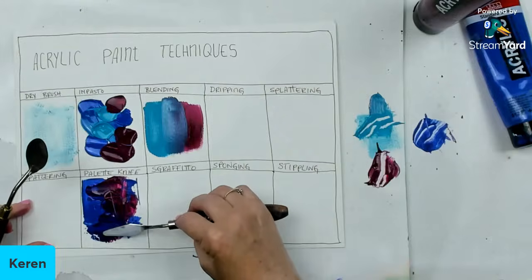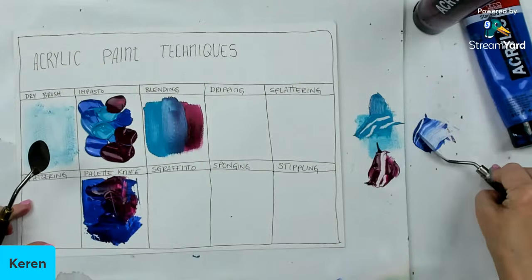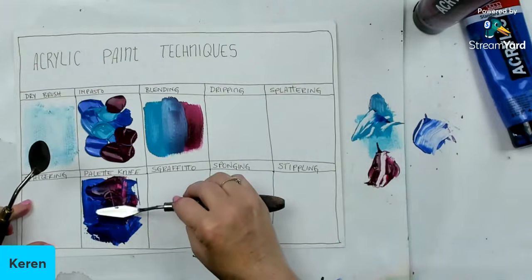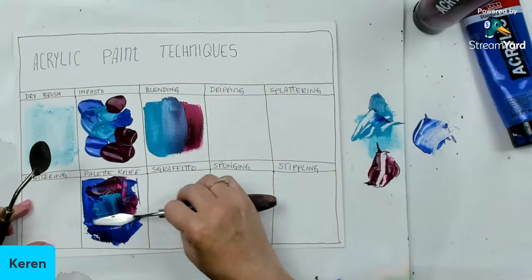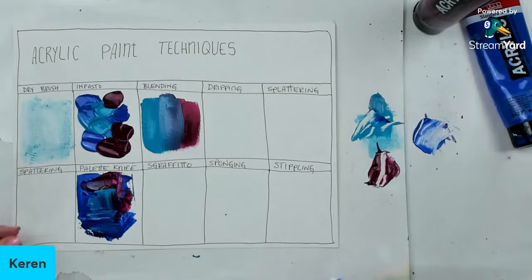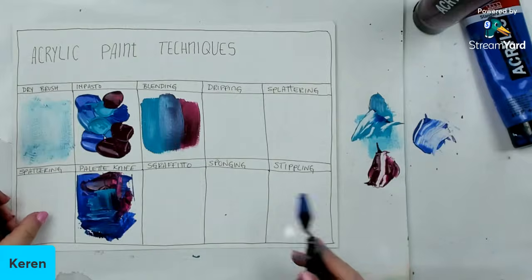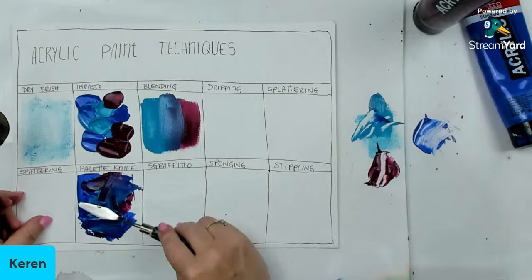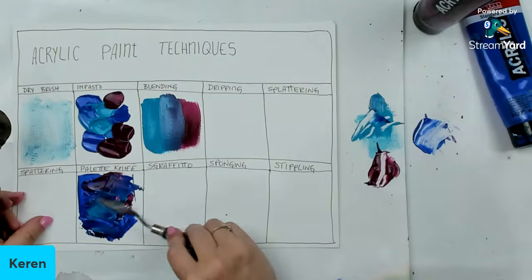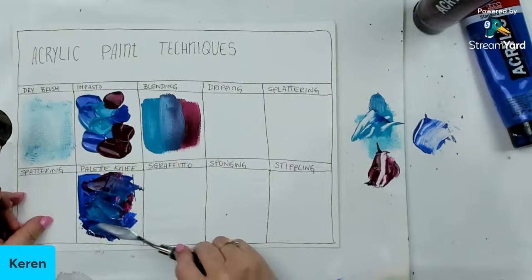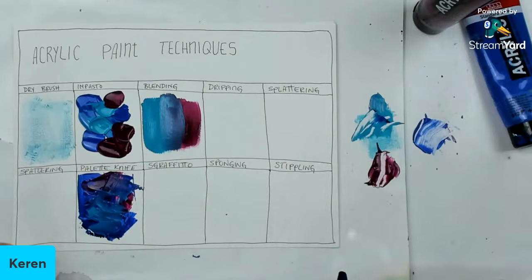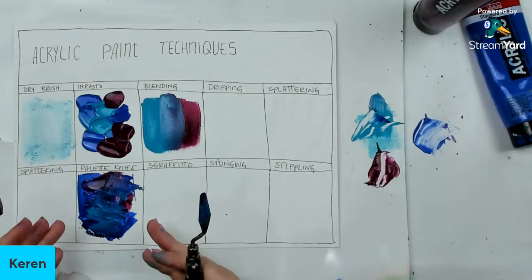Okay, so I'm just showing you the techniques. It's not specifically to do anything with them, but imagine a very cool card, or an art journal, where you create a very neat background. Now for next week, in two weeks when I do the other class, I will go more in depth into each technique.